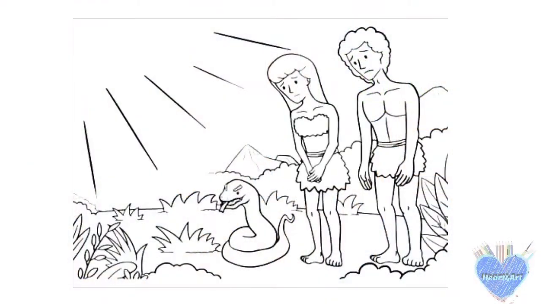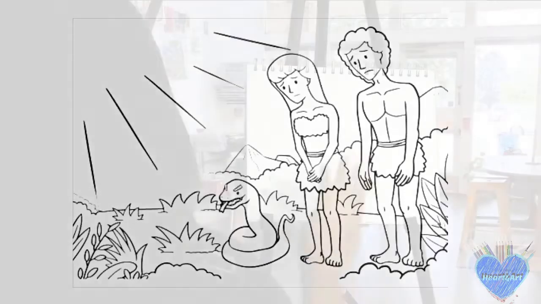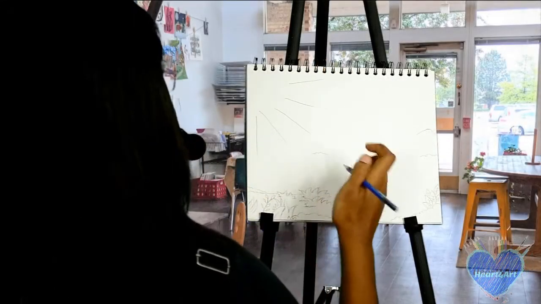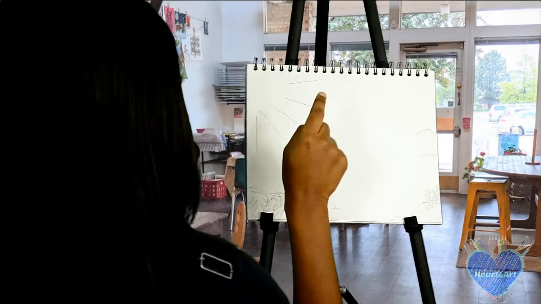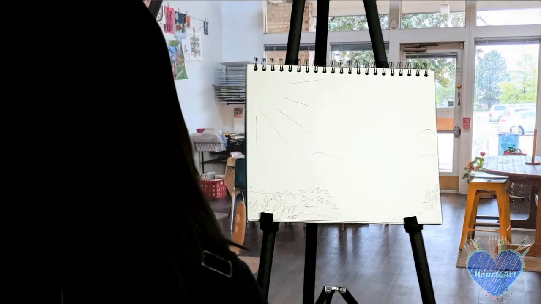Alright guys, so as I said before the break, we were drawing our interpretation of the fall of man. So let's jump on back over to our sketch pad and let's continue where we left off, okay? So we actually left off drawing kind of the hills and different things like that behind our representation of Adam and Eve. So let's go ahead and continue drawing that. So you can see we kind of came here and drew our islands and different things like that, okay?